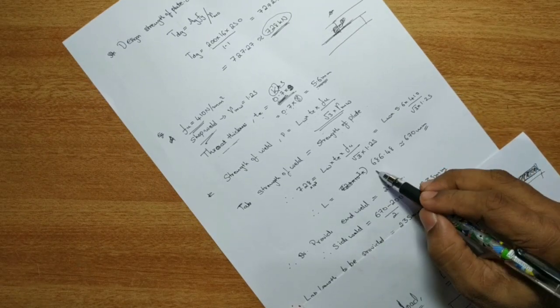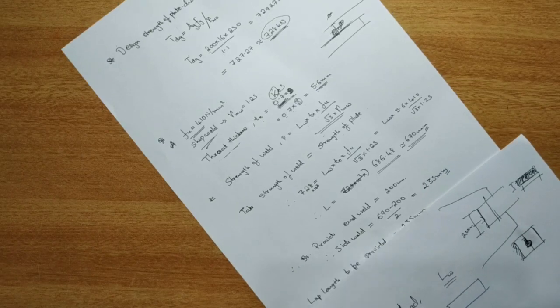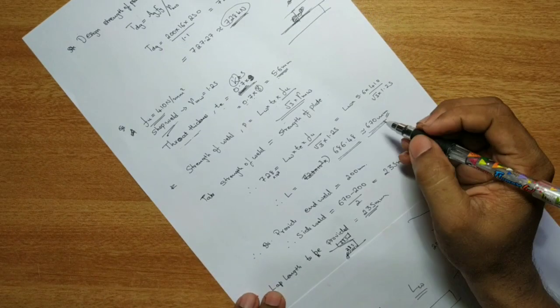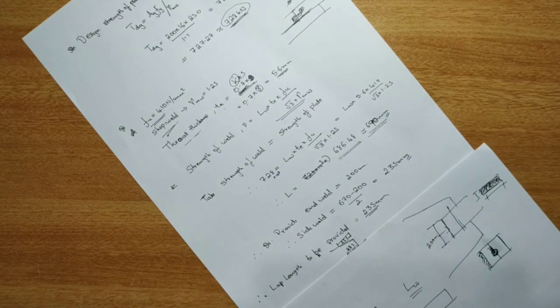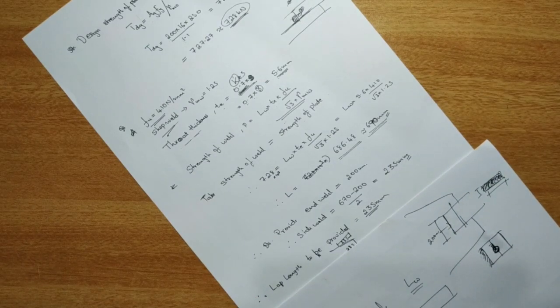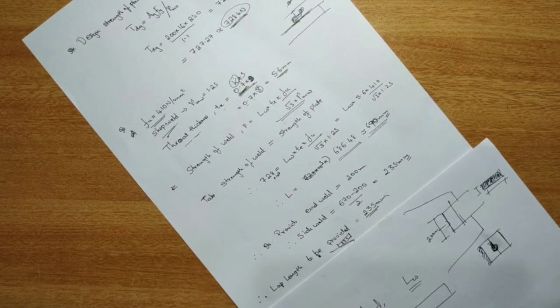So L becomes 686.48, so you can round it up to 690.